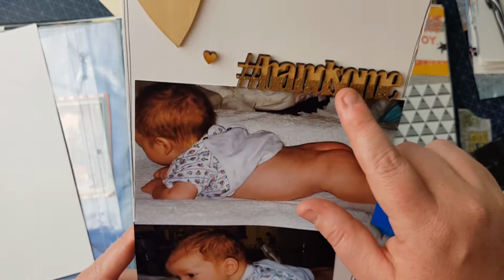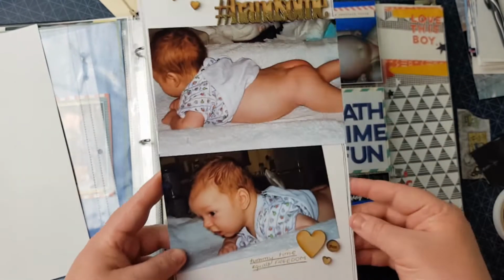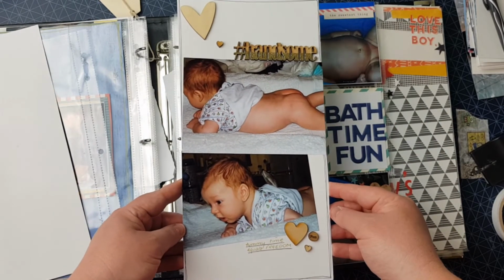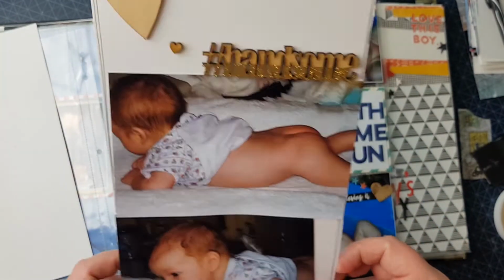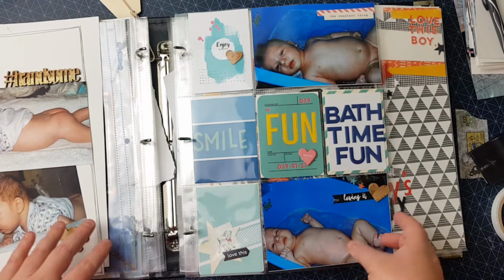And wood veneer, wood veneer. That's the only embellishment. No pattern paper, just wood veneer. And that wood veneer is from Corbett Creations. I'll chuck that in later.